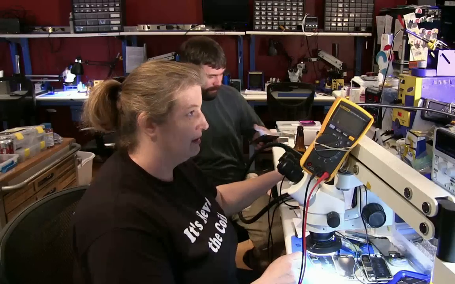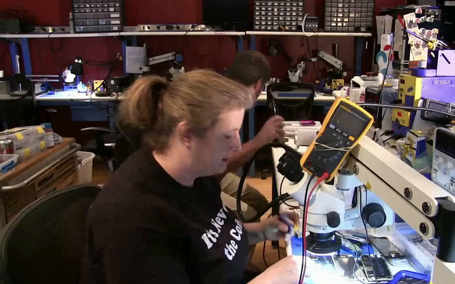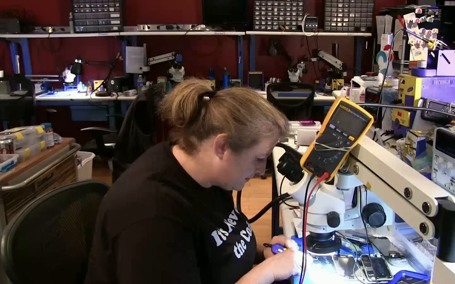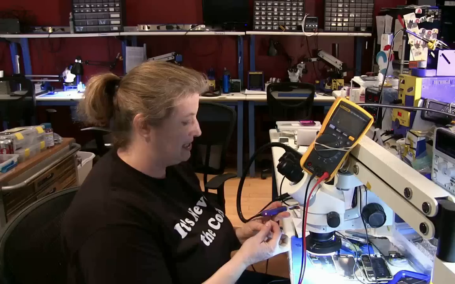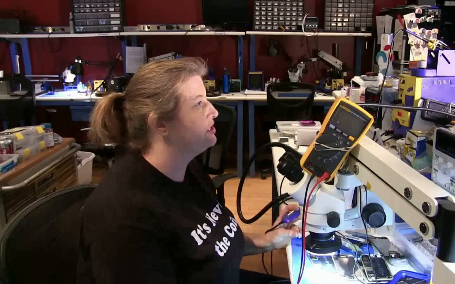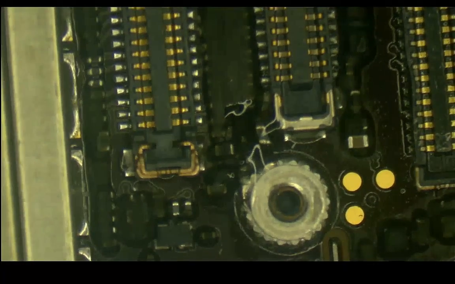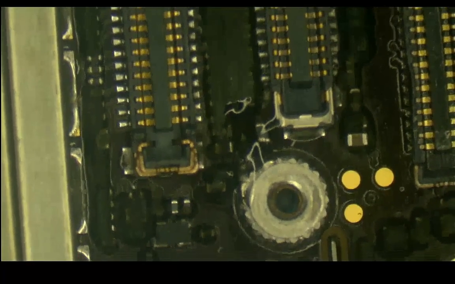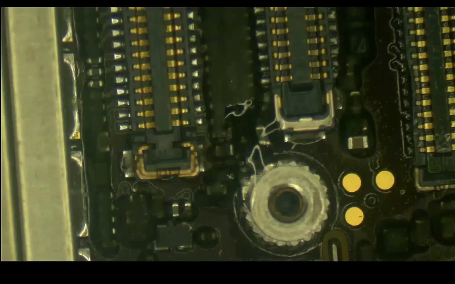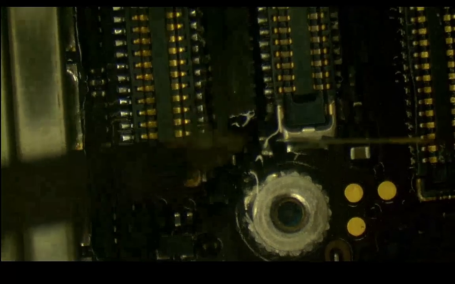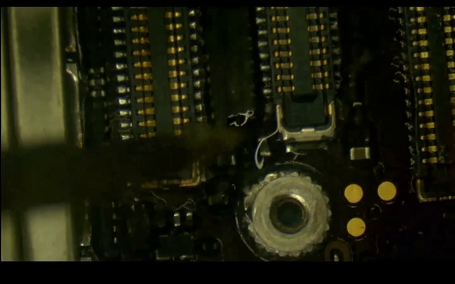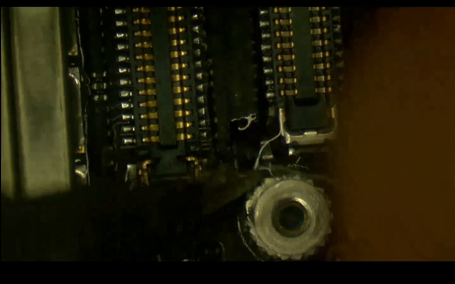Alrighty. Let's see. Okay, so I'm soldering a wire onto the backlight filter just so that we can get some readings. This is just for the love of science. Okie dokie. Alright, so we are going to stick this right about here.